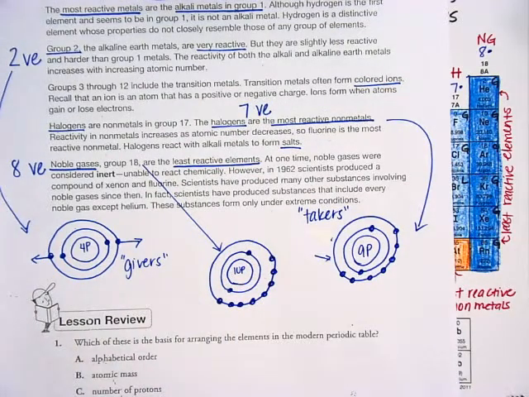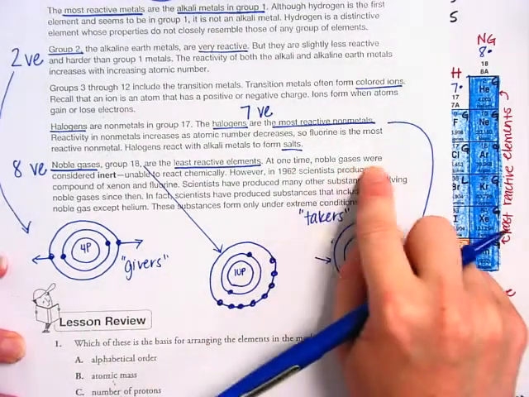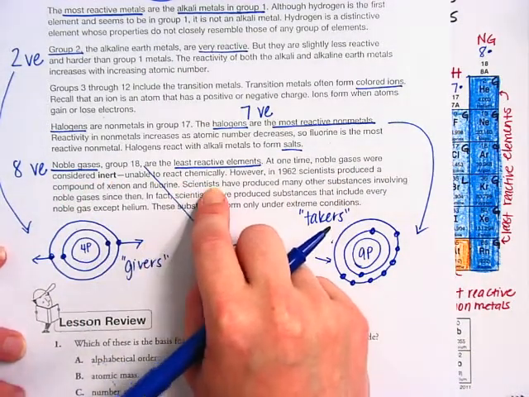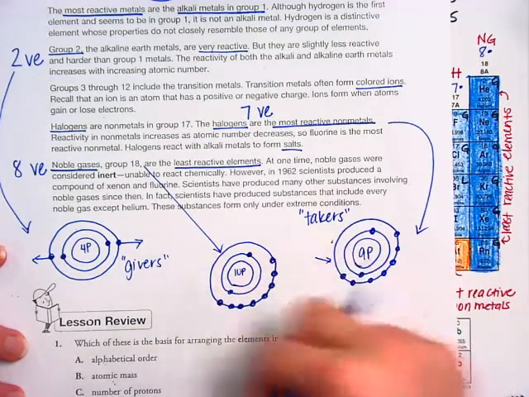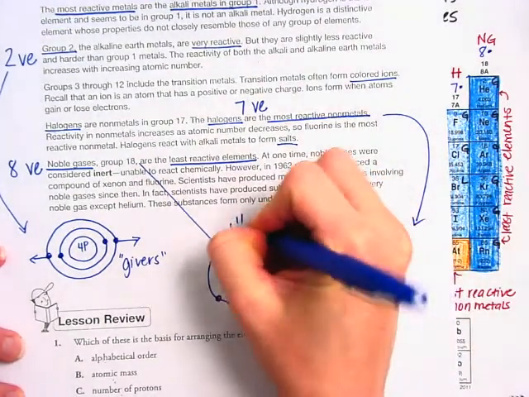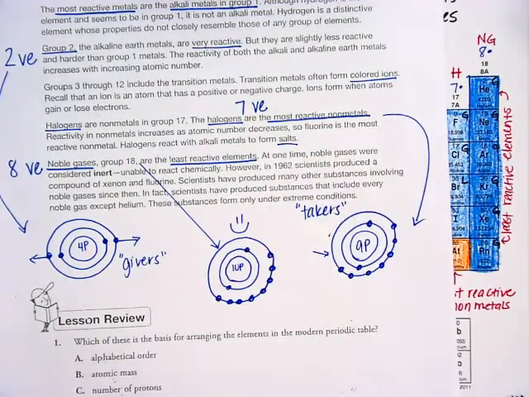No, it's full. So that's why it says at one time noble gases were considered inert or unable to react chemically. Scientists said, oh, they can't add any electrons. They can't lose any electrons. They're full. They're happy the way they are. They said, I'm satisfied. I don't need any electrons and I don't want to give away any. Because their outer level's full.